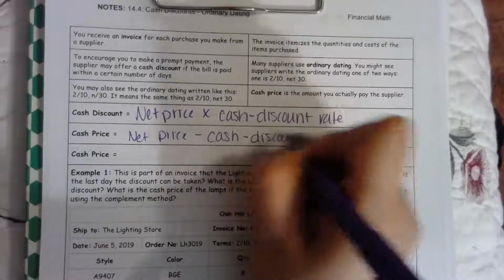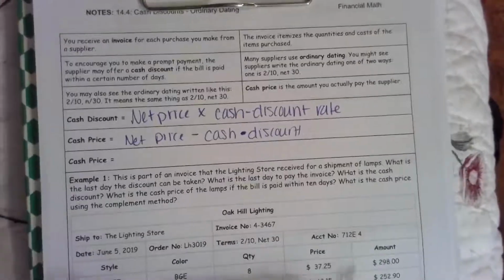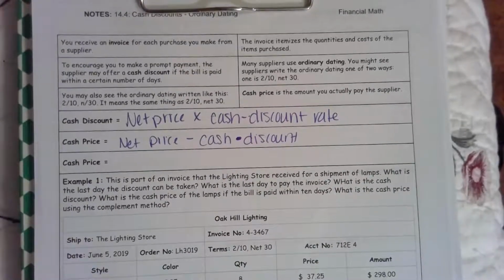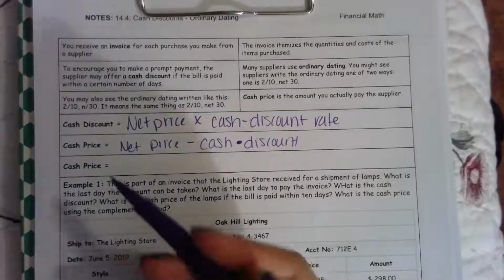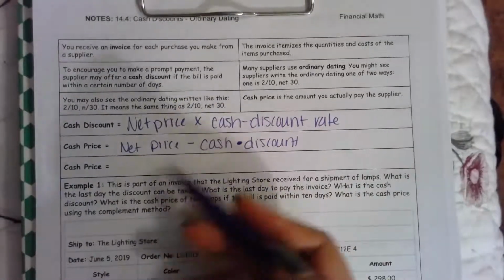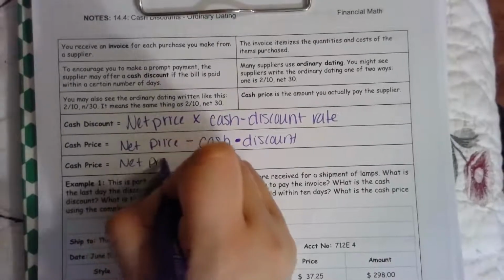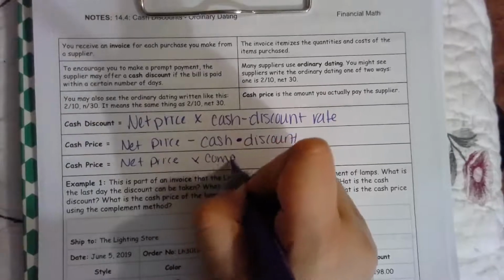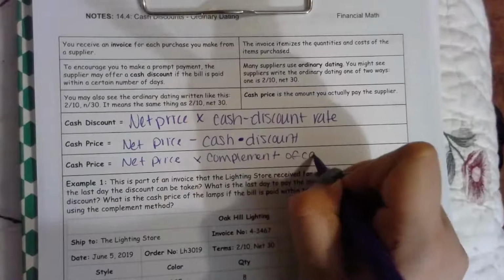Another method to determine the cash price is to use the complement of the cash discount rate. So that's what the second cash price is. It's just the net price times the complement of your cash discount rate.